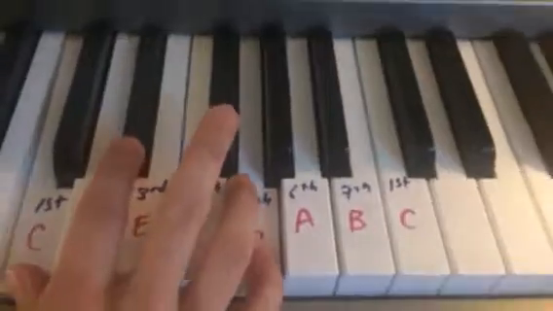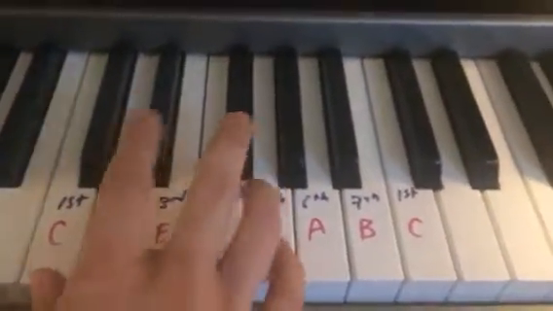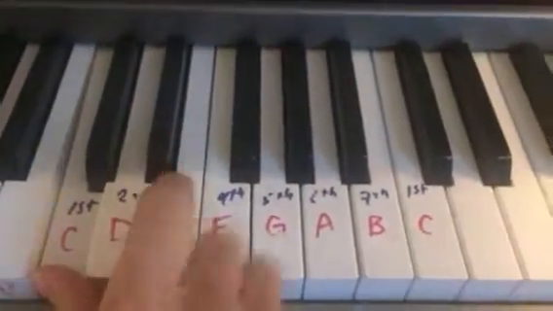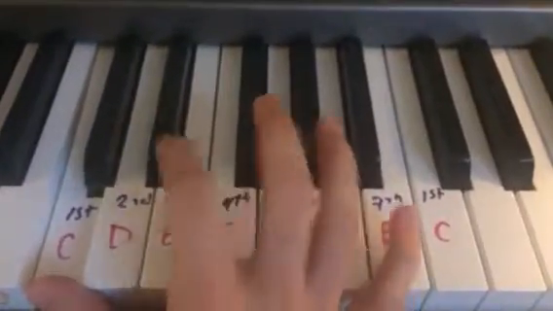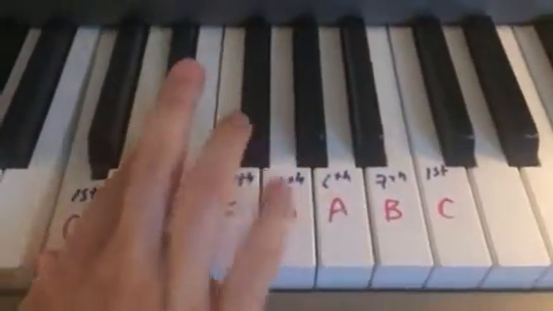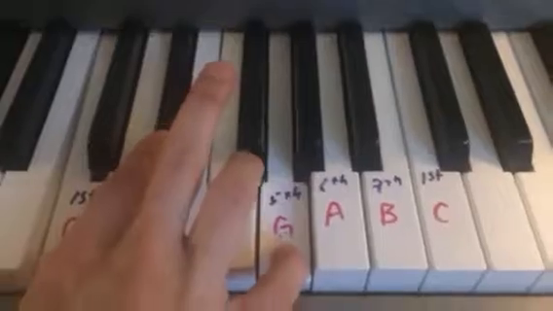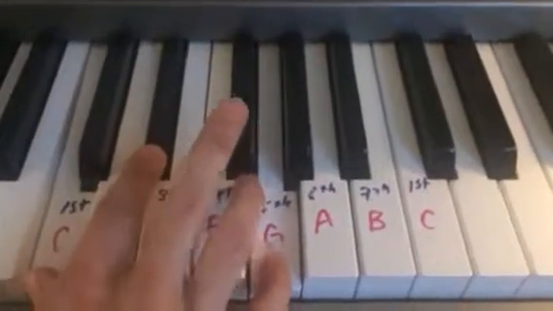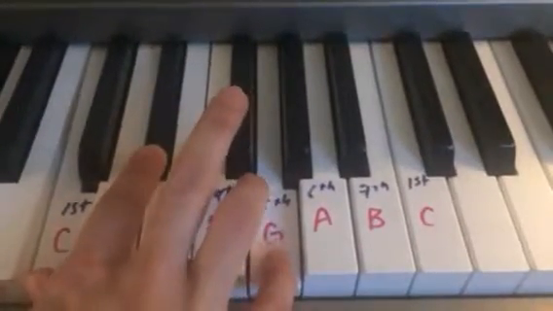Another way to think about that, you take the first, you take the third, and you make it flat, and then the fifth. Do that with any scale, and you got your minor triad.